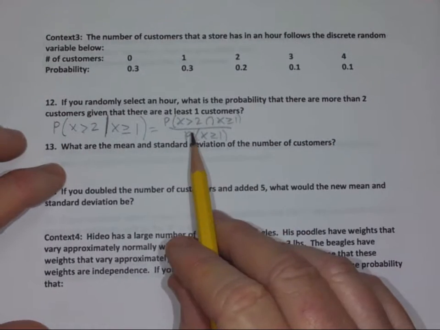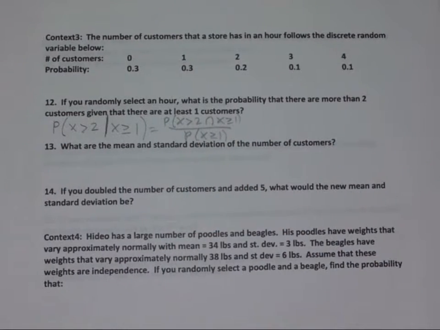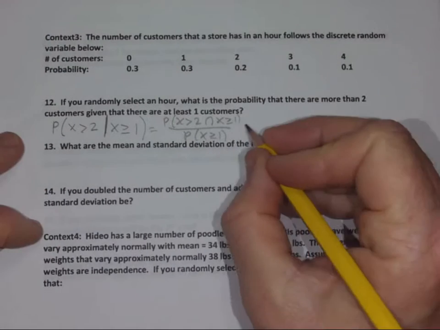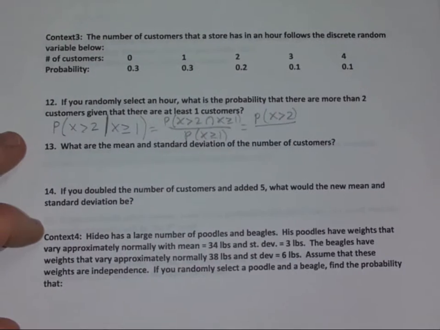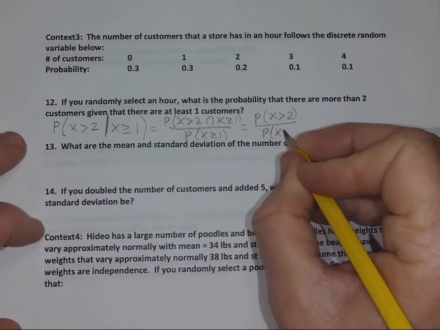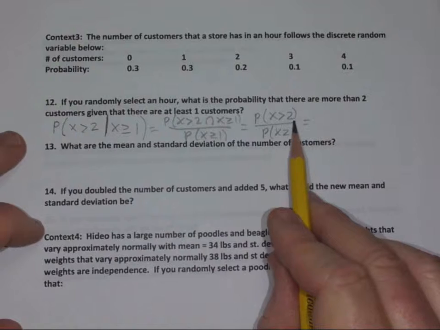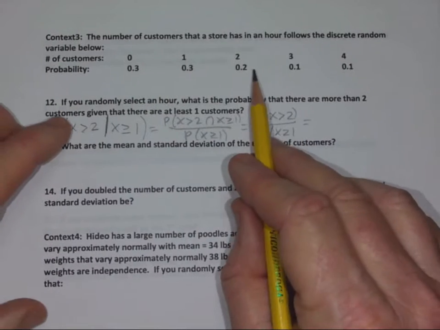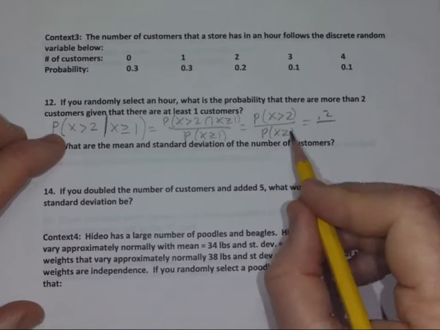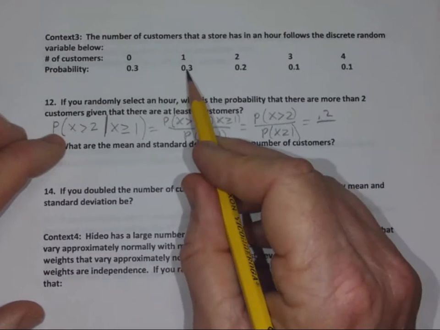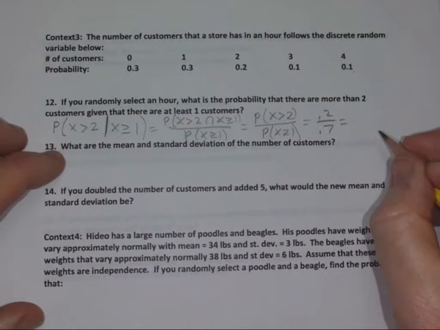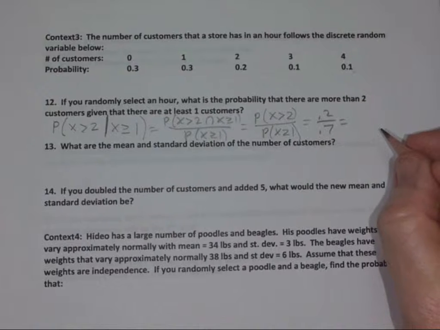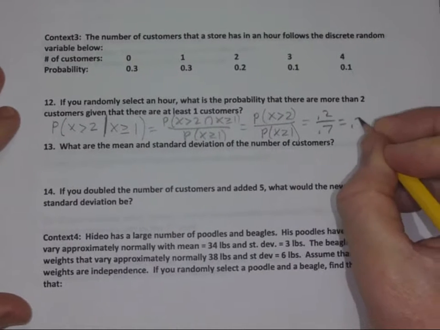Well, think about this. What's the easier way of saying that something's greater than 2 and it's also greater than or equal to 1? If you know something's greater than 2, it obviously has to be greater than or equal to 1. So the easier way of saying this is just the probability that X is greater than 2. And then the bottom would stay the same, X is greater than or equal to 1. Well, what's the probability that X is greater than 2? That is going to be 3 or 4, and so it's 0.2. What's the probability that it's greater than or equal to 1? Well, that would be this, or this, or this. So you add those up, and it's 0.7. And so if you were to make that a decimal, that would be equal to 0.28571.